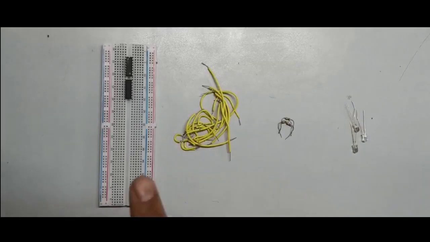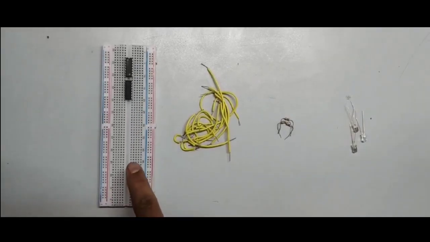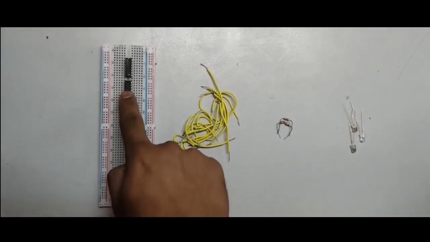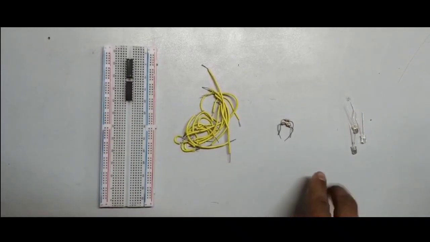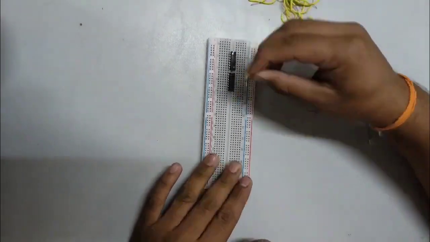So for the Hamming code implementation, we required a breadboard, 7486 XOR IC, wires, resistors and 3 LEDs.